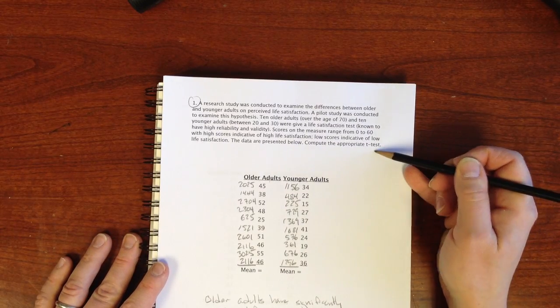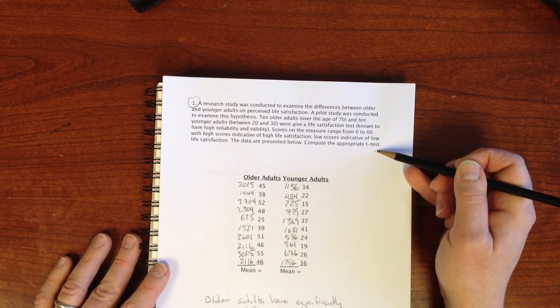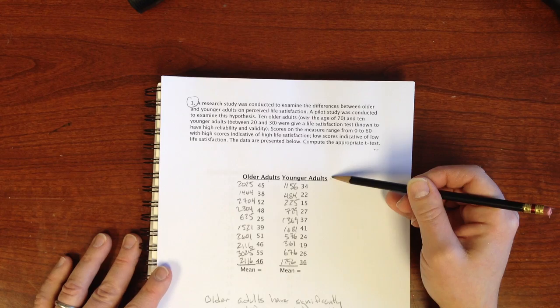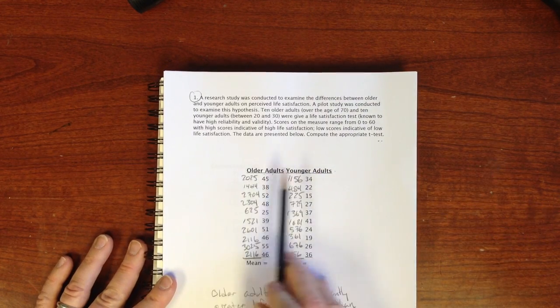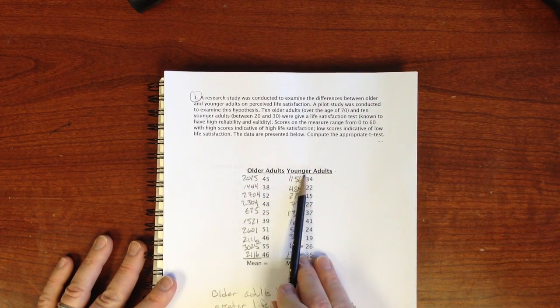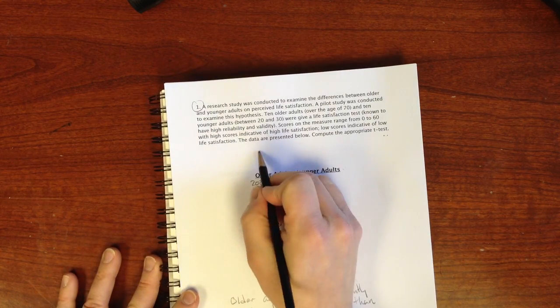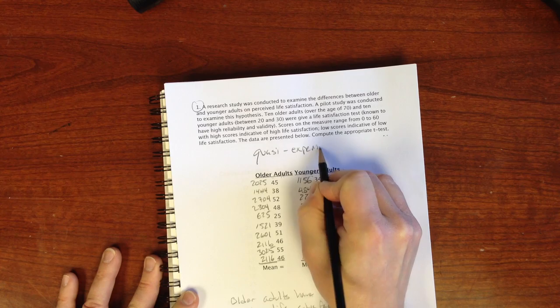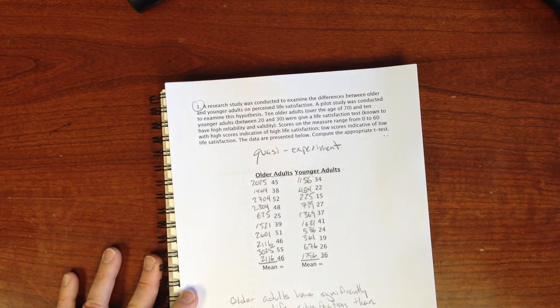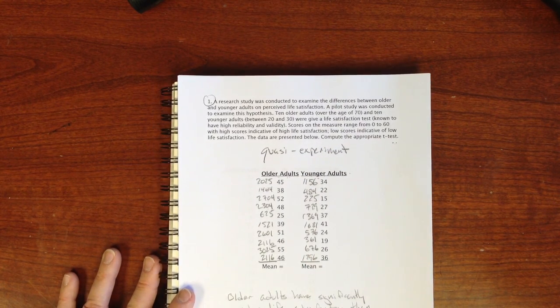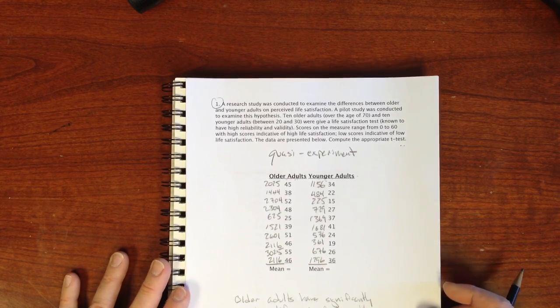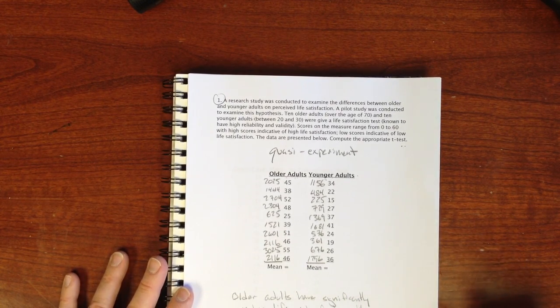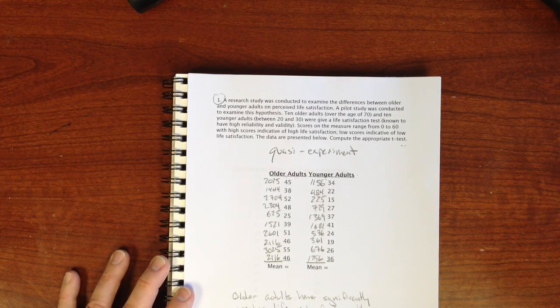What's different about this study than many of the other ones that we've looked at is that this is not a true experiment. Obviously, you can't randomly assign someone to be older or younger. That's a subject variable. We call this a quasi-experiment. It's not a true experimental design, and so you can't say anything about cause and effect. Being old doesn't cause you to have greater life satisfaction than being young. Being young doesn't cause you to be less satisfied. All you can say is that there is a significant difference between these groups, and we'll leave the conclusion at that.